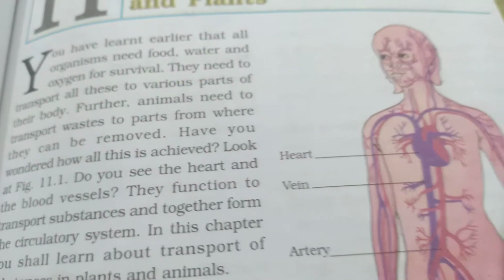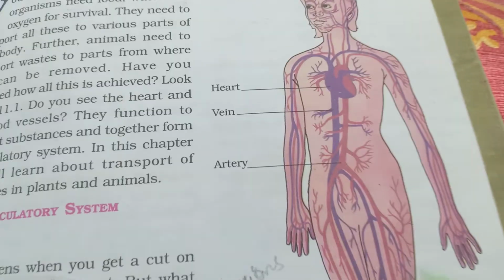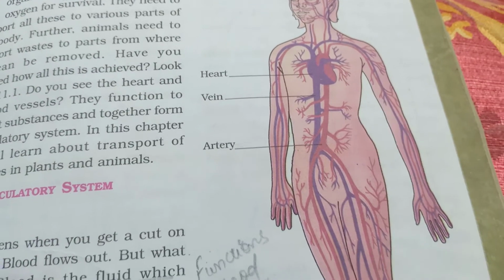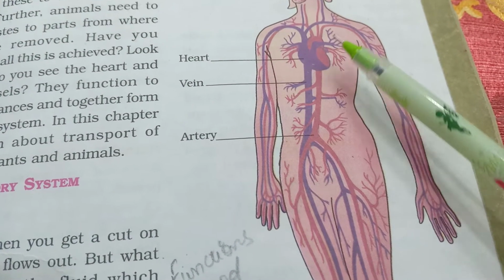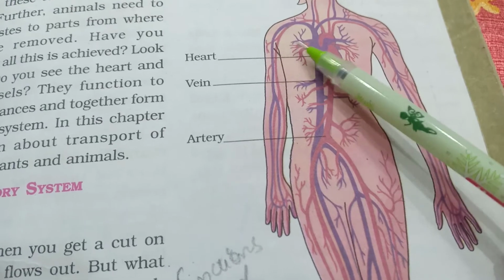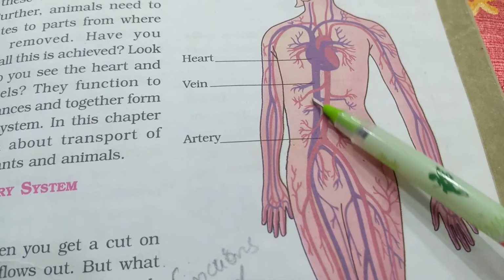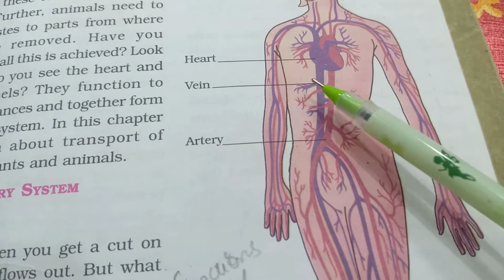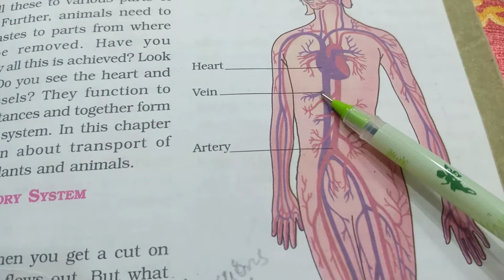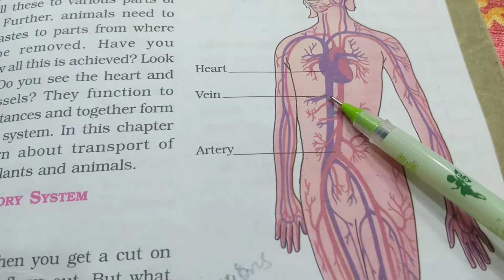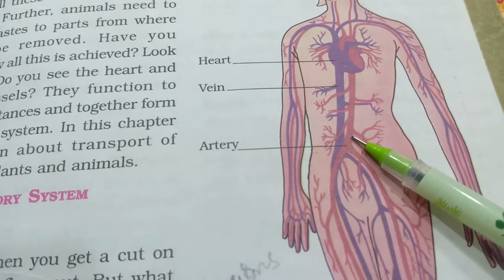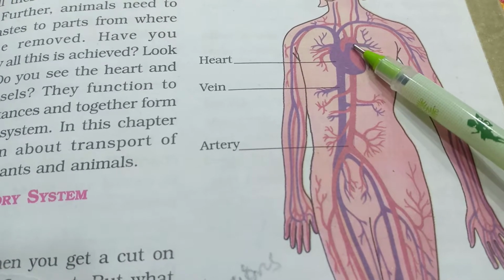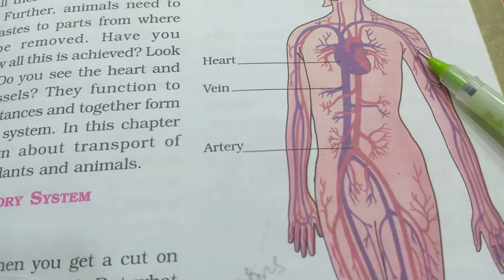Have a look at figure 11.1. Can you see this? This figure is showing the circulatory system. It is showing some parts with the blue color and others with the red. Whatever blue portion you are seeing in the body part, it is actually your veins which carry impure blood. Impure blood की वजह से इसको हमने blue color से denote किया है. And your arteries are carrying pure blood, and it is shown with the red color.